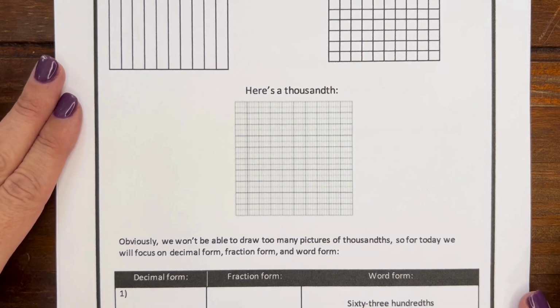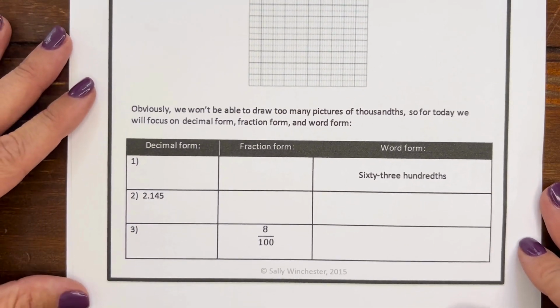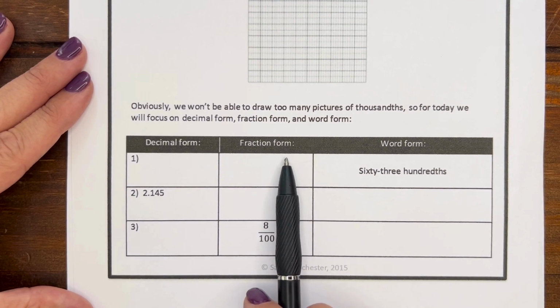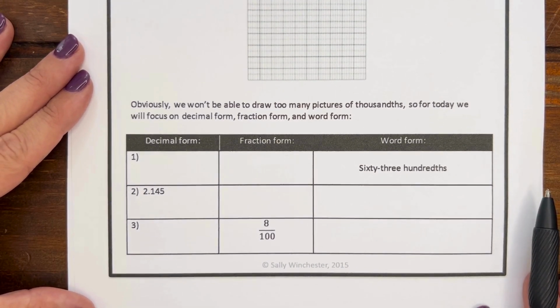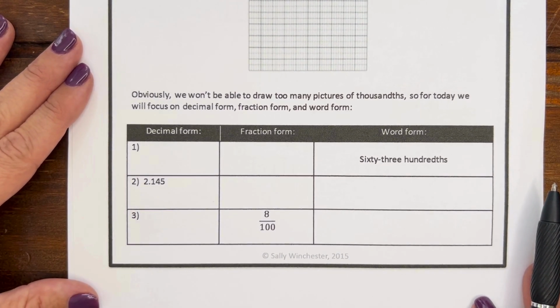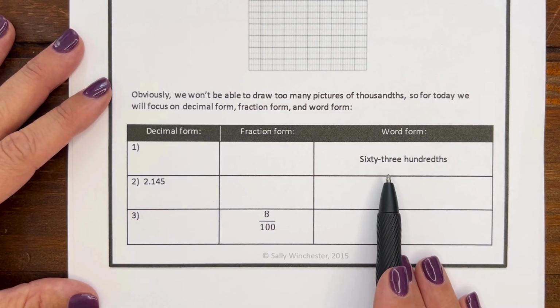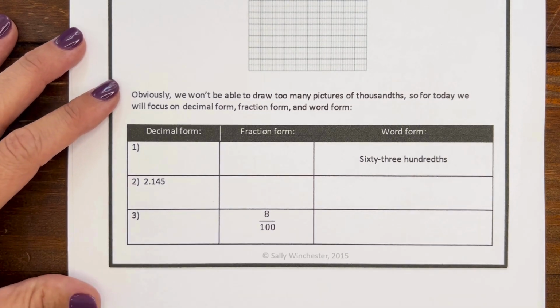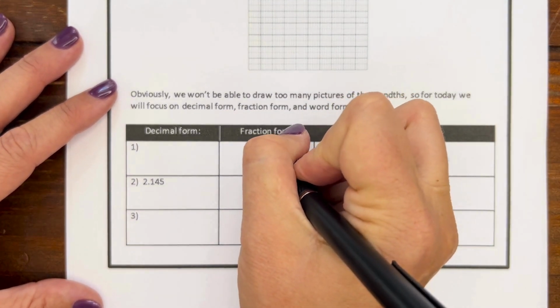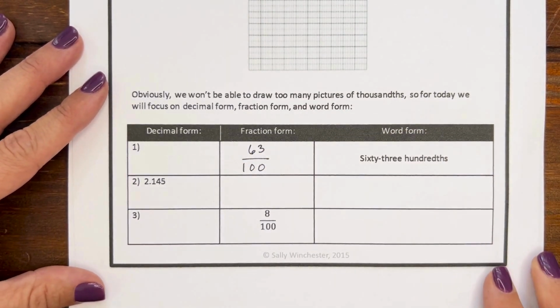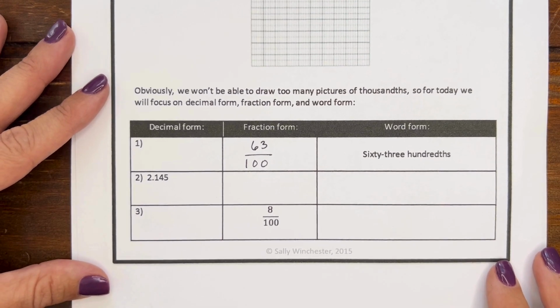So we're gonna keep these models in our mind, but the 3 forms we will focus on today is decimal form, fraction form, and word form. So if we're given one of these 3 forms, we should be able to come up with the other 2. So here we have in word form, 63 hundredths. Now I can picture that as a fraction because 63 is my numerator and 100 is my denominator, 63 hundredths.